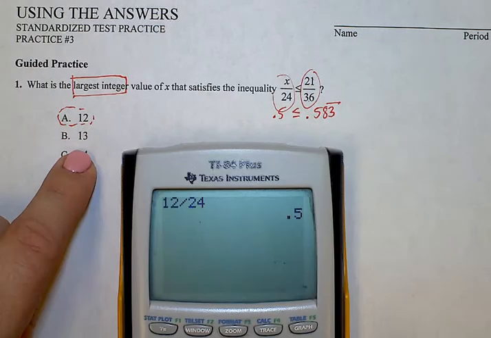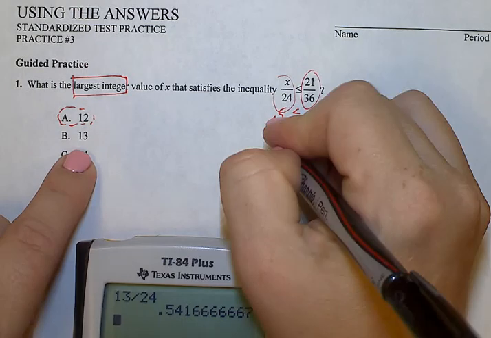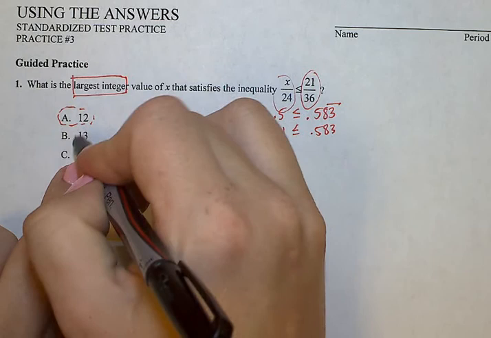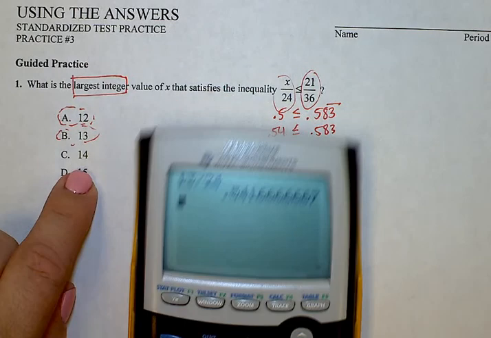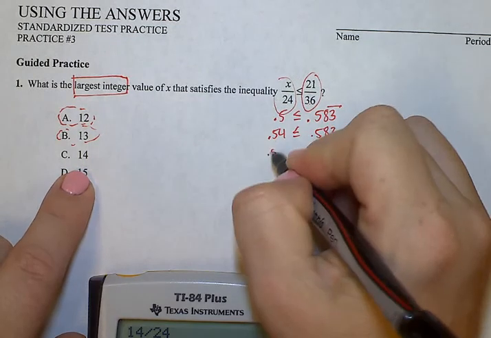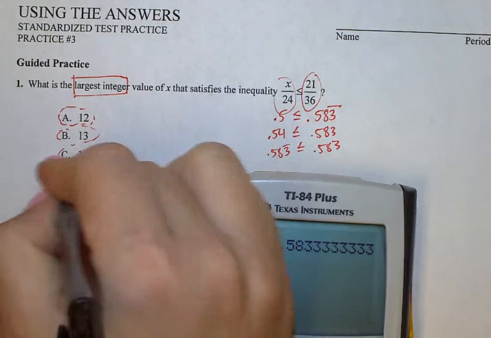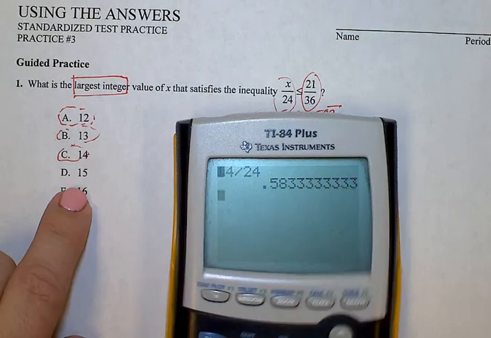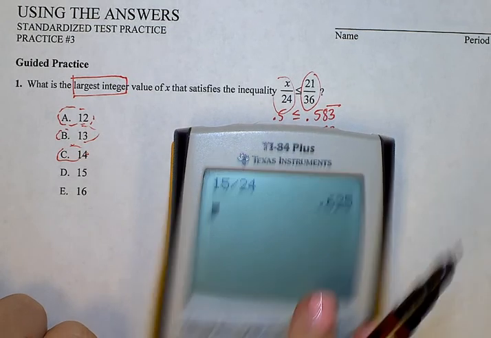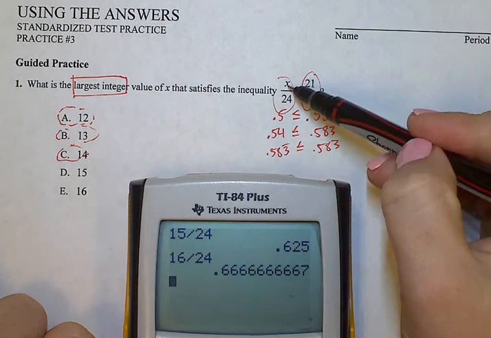Let's try 13. 13 divided by 24 is 0.54. 0.54 again is less than 0.58. This could be an answer. 14 divided by 24 is exactly 0.58. And we can see that if we go on to 15 or 16, the last two answer choices, when I plug them in, this value is greater than the right-hand side, as is 16. When you substitute 16 in for x, this value is greater.